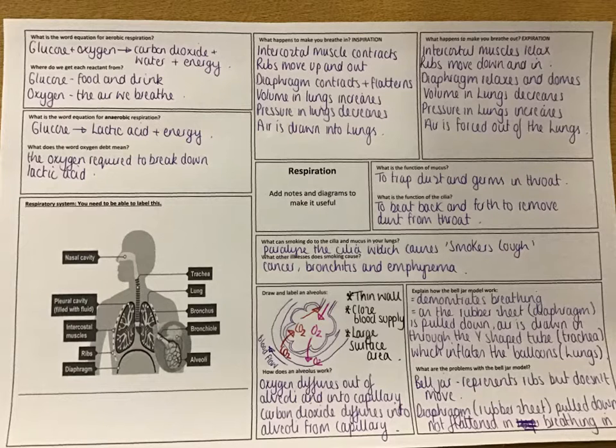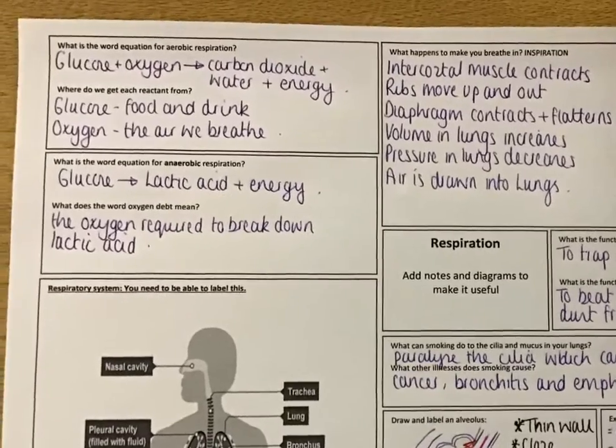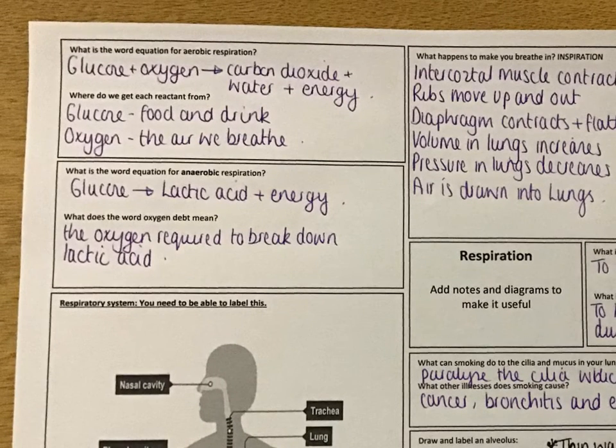Okay, so this is the review sheet for respiration. We're going to go through it now and go through the answers to explain some of them for our revision. So if we zoom in, the first thing we need to do is write down the word equation for aerobic respiration.